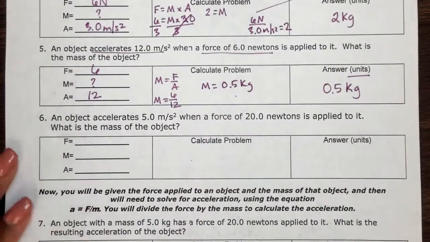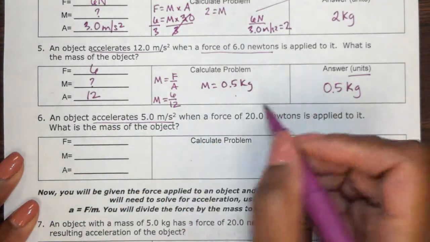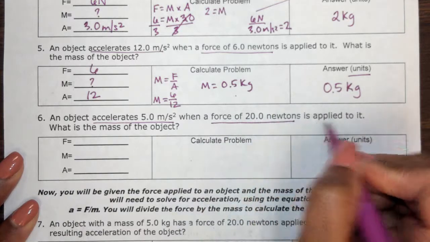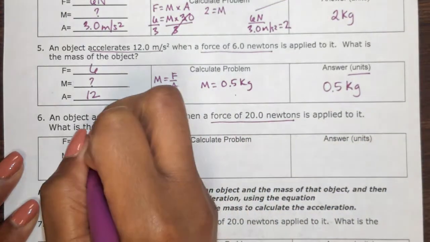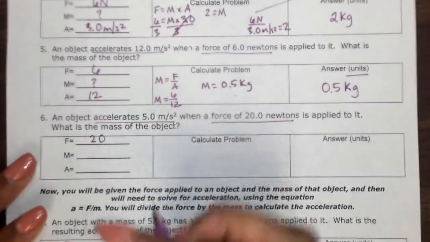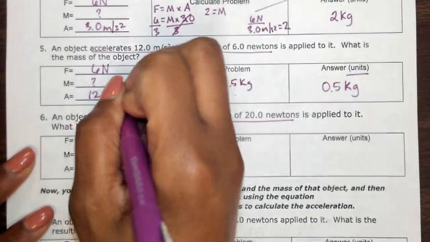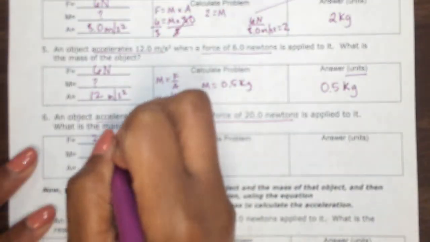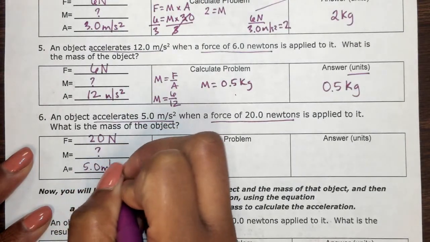Alright, number 6. An object accelerates 5.0 meters per second squared when a force of 20 newtons is applied to it. What is the mass? So my force is 20. And I'm sorry, I need to add my units here. So this is 20 newtons. The mass is what I'm looking for, and the acceleration is 5.0 meters per second squared.